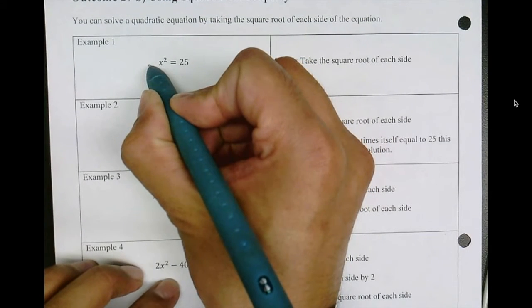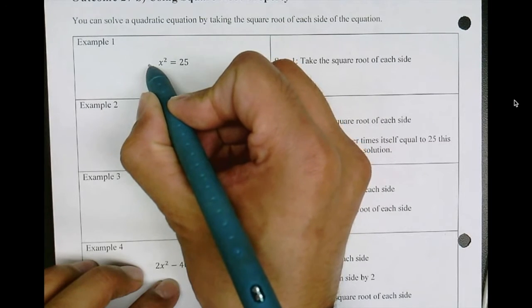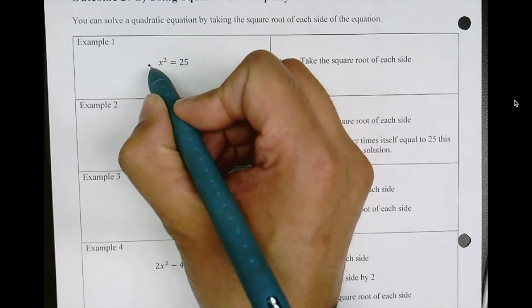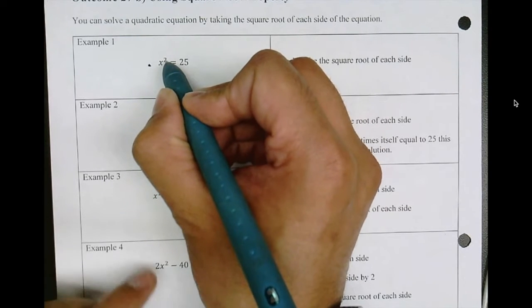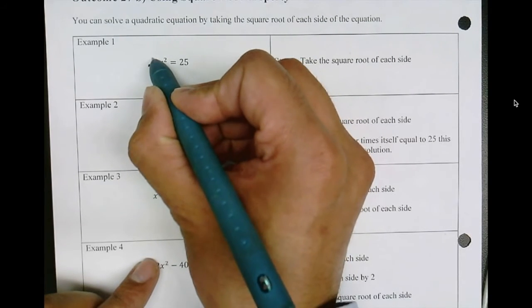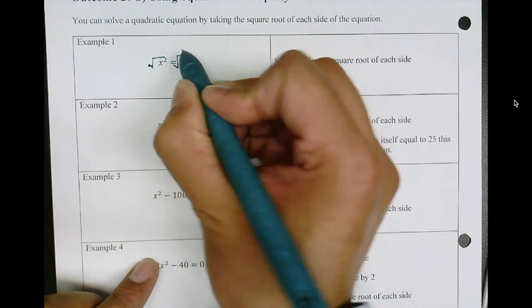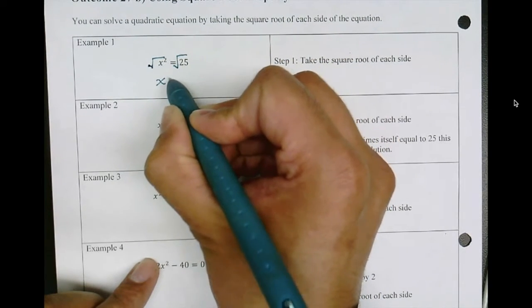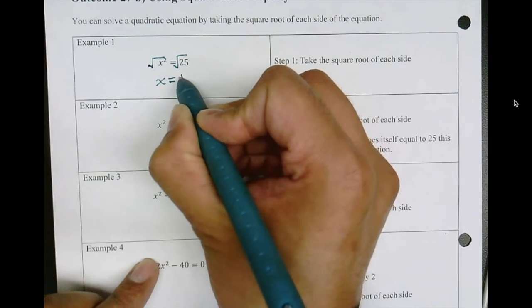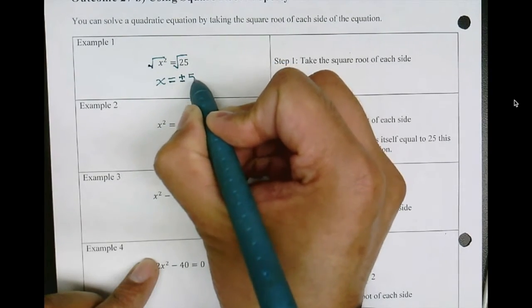Remember, solving equations means we're always using inverse operation. So the opposite of multiplication would be division, the opposite of addition would be subtraction, and here, the opposite of squaring a number is taking the square root. So we take the square root of both sides, which gives us x is equal to plus or minus 5.